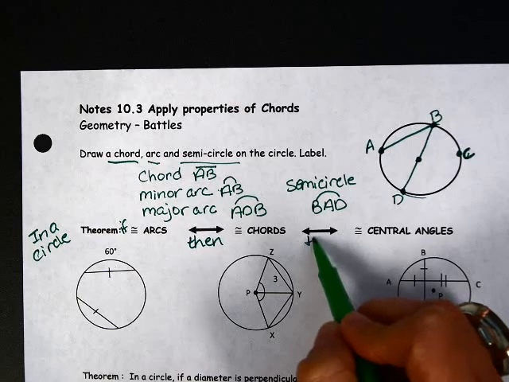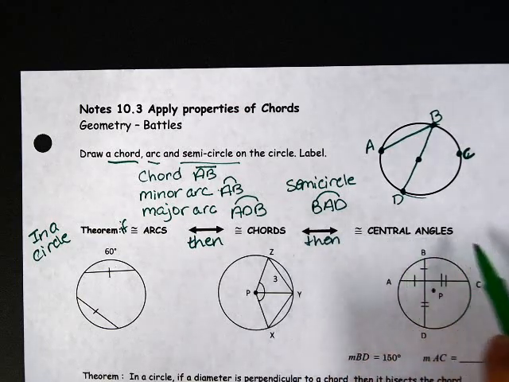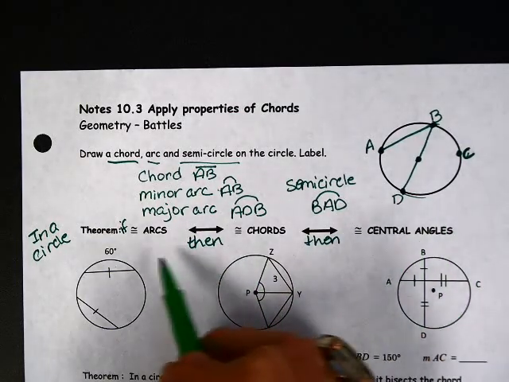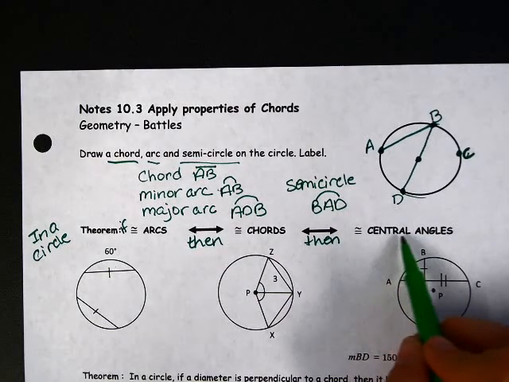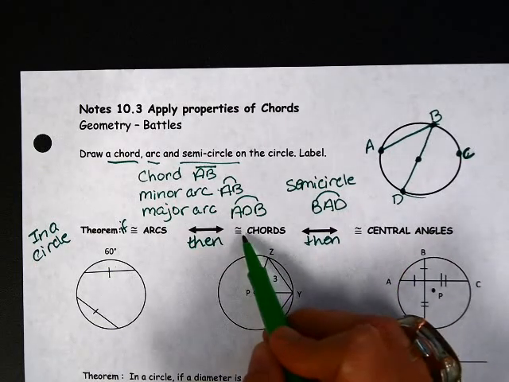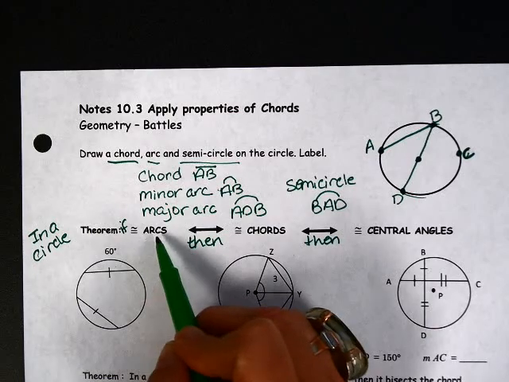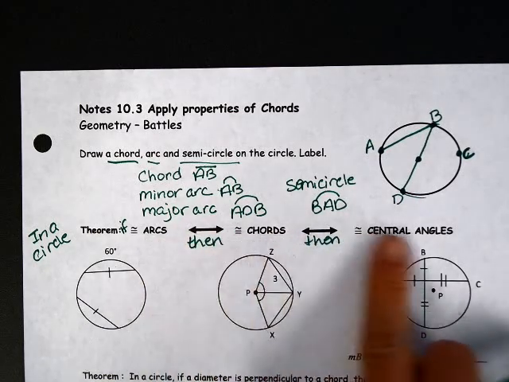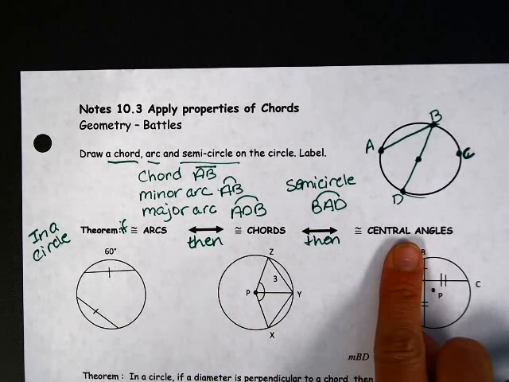And then you can have congruent central angles. You can also read this backwards. Congruent central angles create congruent chords, which create congruent arcs. All three of these are related.